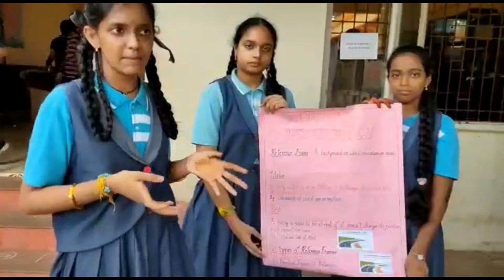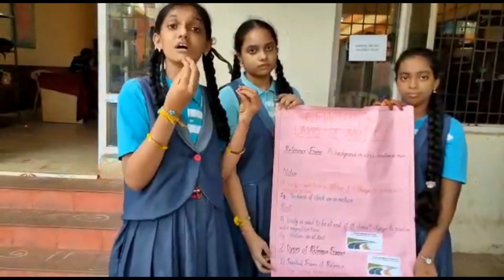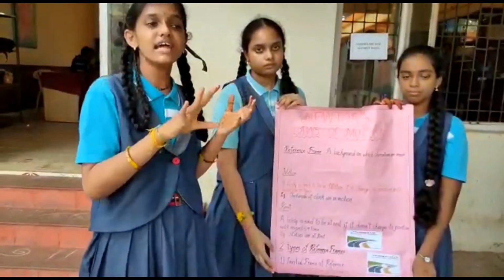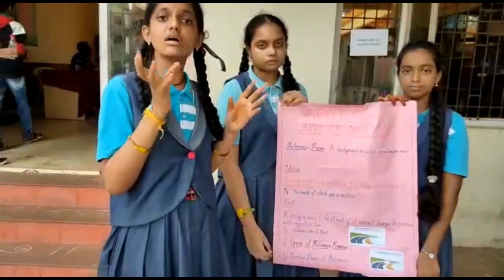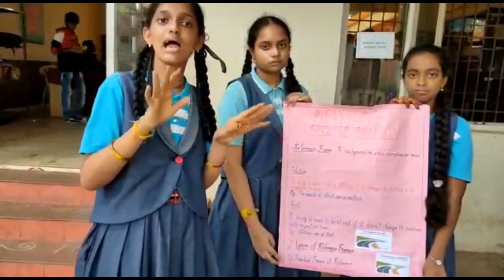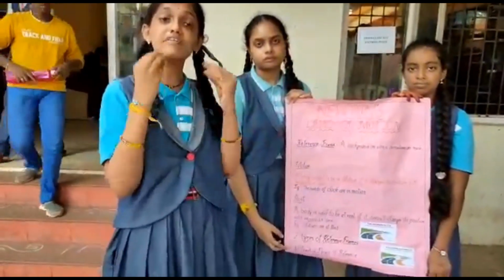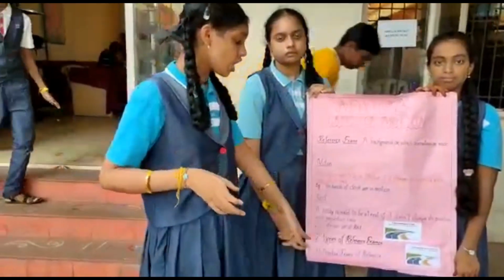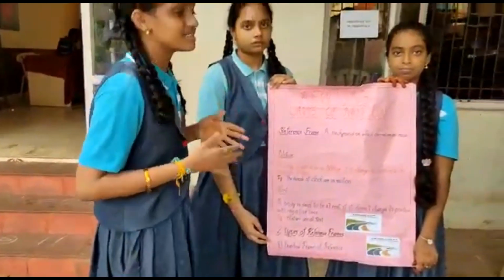For example, we see cars moving on the road daily. If we observe a car moving on a free traffic road and in an area where traffic is there, there is a difference between both of them. In the second case, there is no constant speed or velocity. So that reference frame is called non-inertial frame of reference. And that is all.